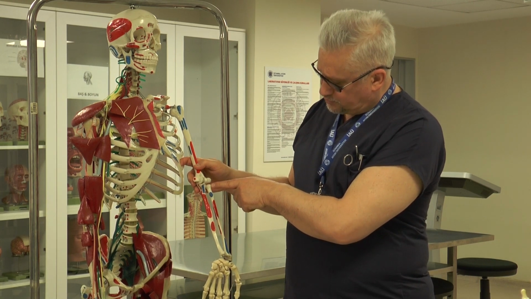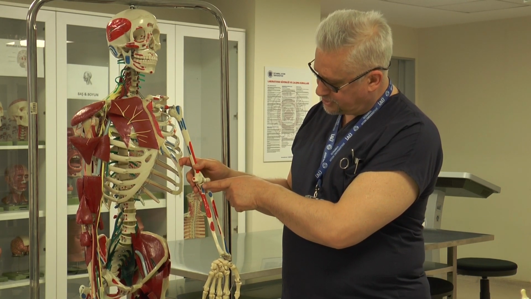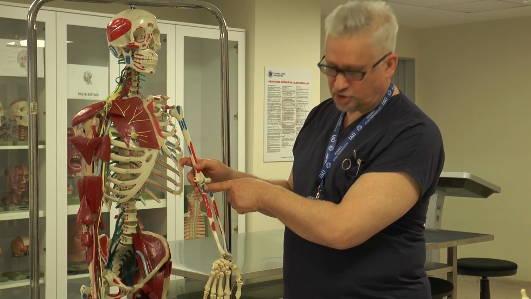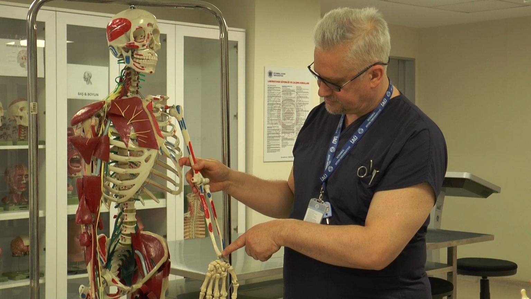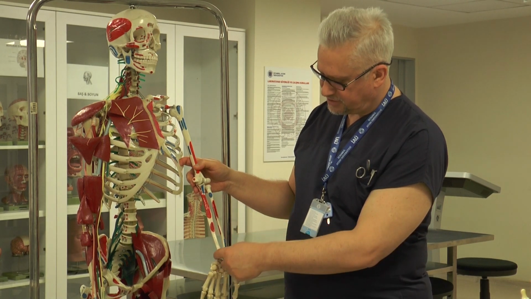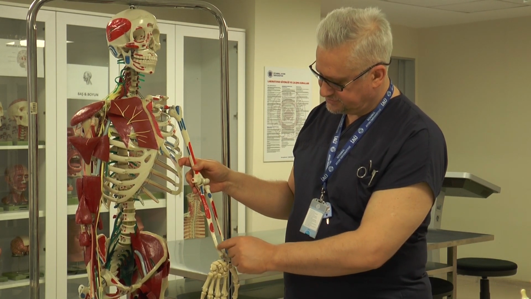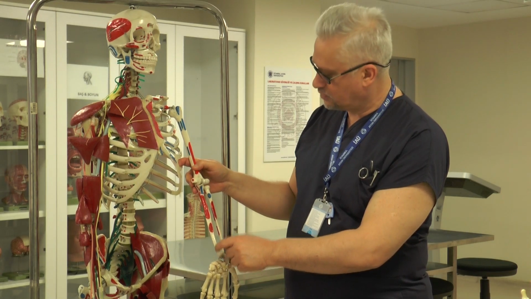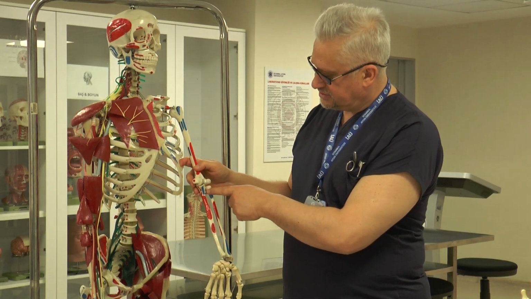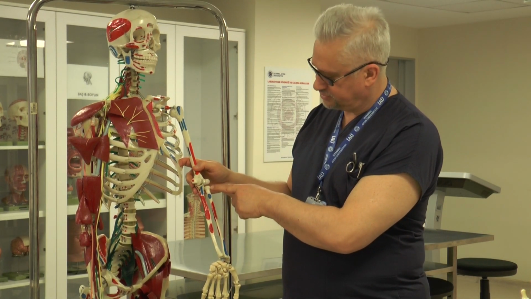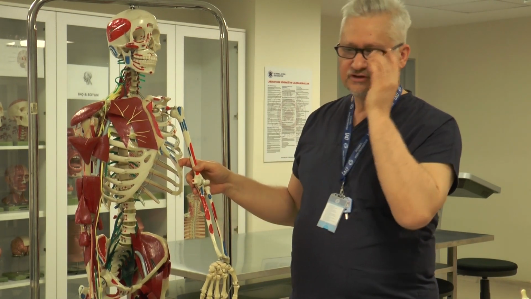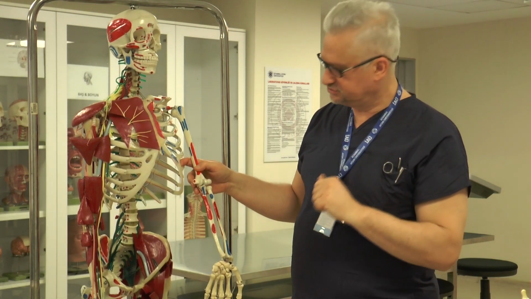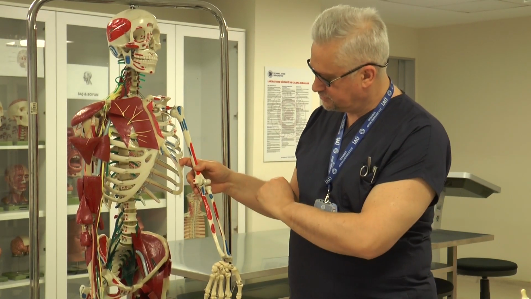Remember, when we talked about the ulnar, the head of the ulnar was distally located, so it's the far end part of the ulnar. However, here the head of the radius is proximally located. Okay, so this is the opposite of what we saw in the ulnar.